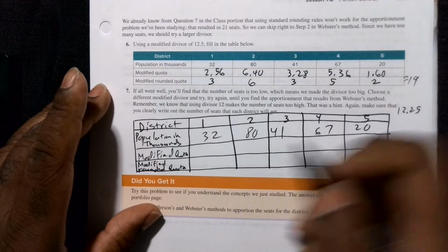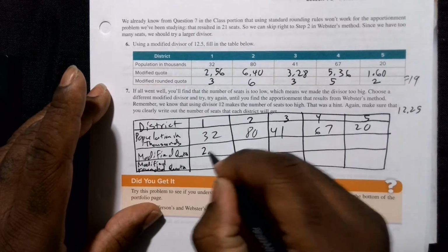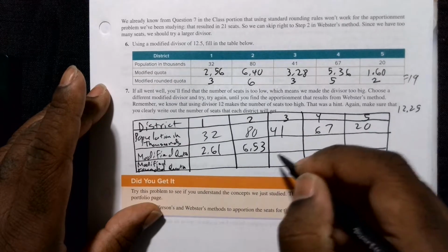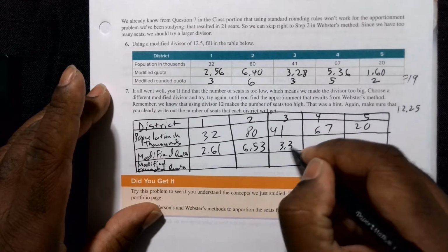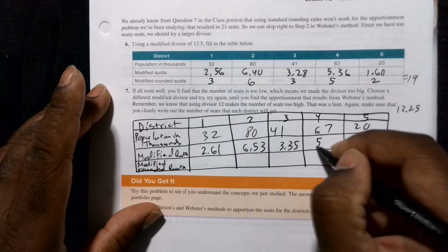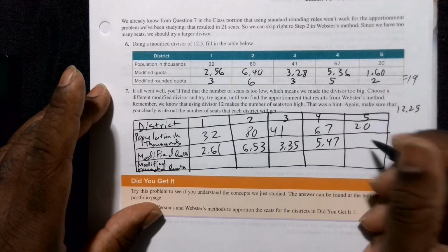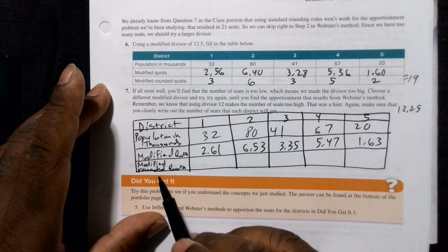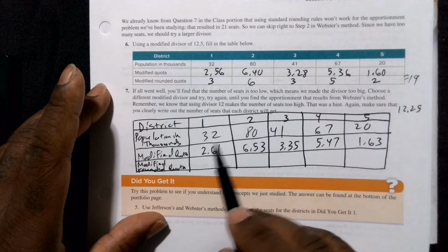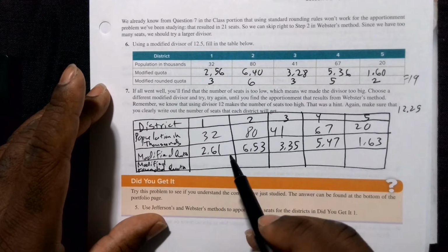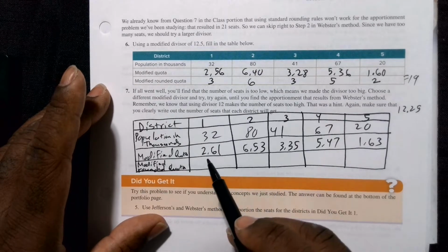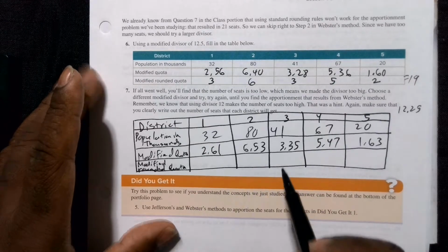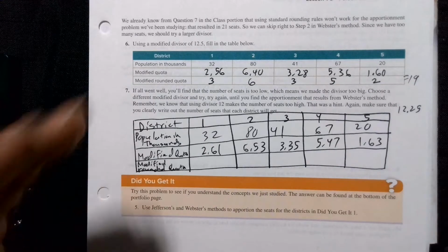Now, when we divide all of these by 12.25, this will be 2.61, 6.53, 3.35, 5.47, and also 1.63. Now again, to modify a rounded quota, we look behind the decimal. If it's 0.5 or greater, we add 1 to the number in front of the decimal. If it's less than 0.5, then we would leave the number in front of the decimal the same.